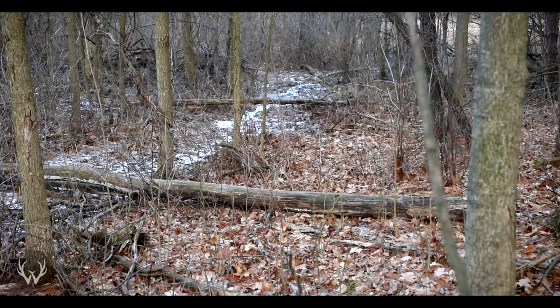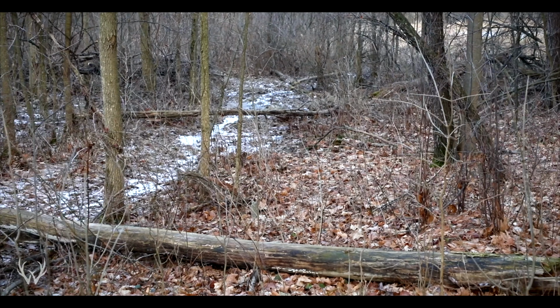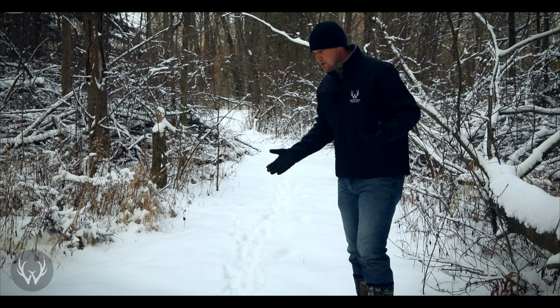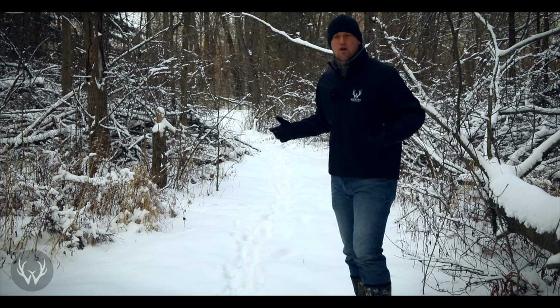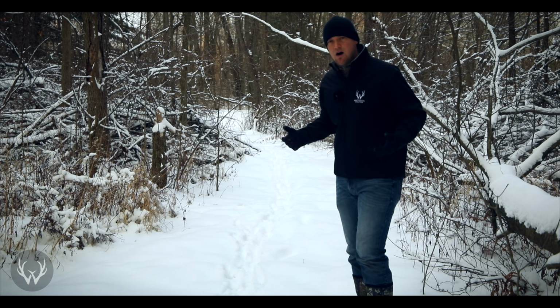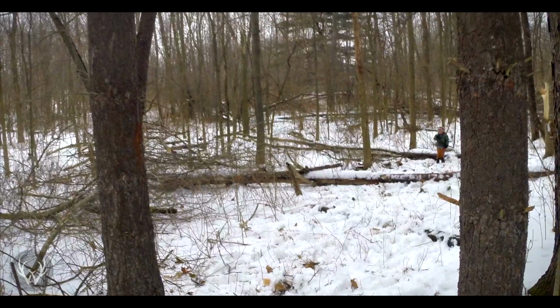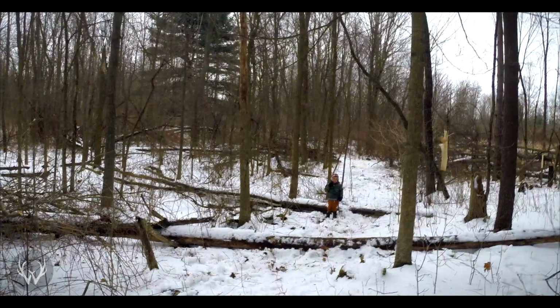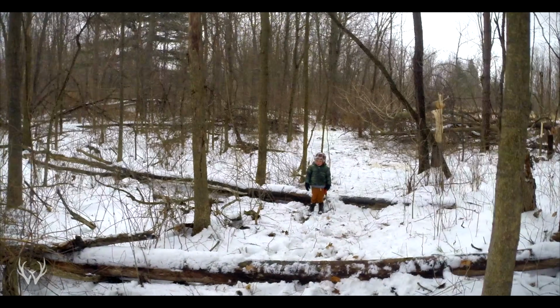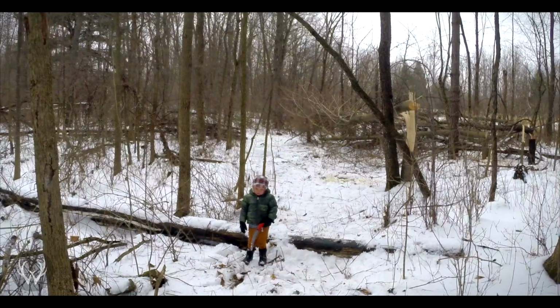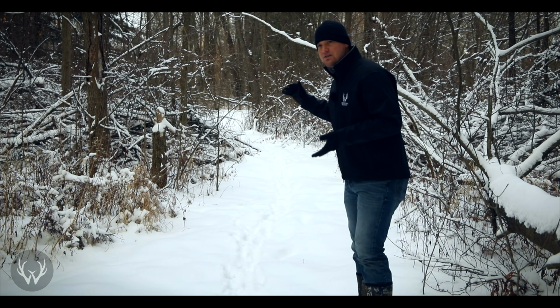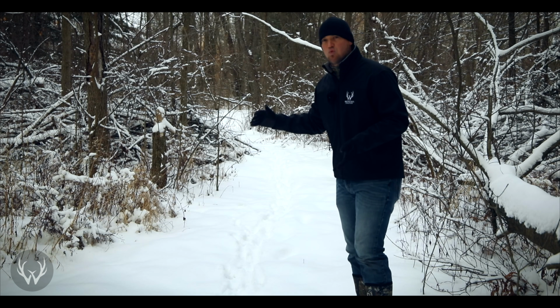So I created one of those larger trails that I talked about earlier. And hopefully you can see the deer use on this trail. All of this was in the last 24 hours. We got a pretty significant snowfall yesterday, so all of this deer traffic was within the last 24 hours. I just wanted to show you guys what one of those main trails looks like and how much deer use you get after installing one of these things.